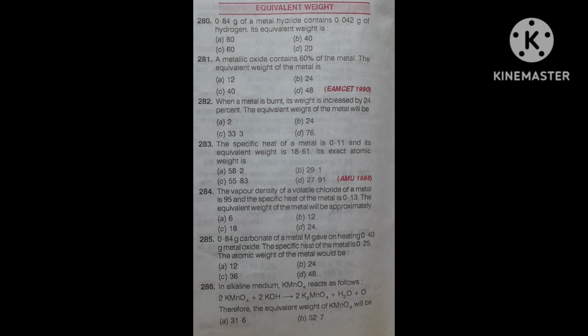For 16 parts you need 2 into 158. The other way, 16 parts are obtained from 2 into 158, so for 8 parts, half of this, 2 into 158 divided by 2, means 158. Hence the equivalent weight will be 158. Option D is correct. This question was asked in two exams, NCERT and also medical, CPMT. This question is medium level.